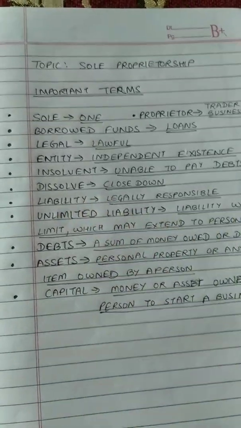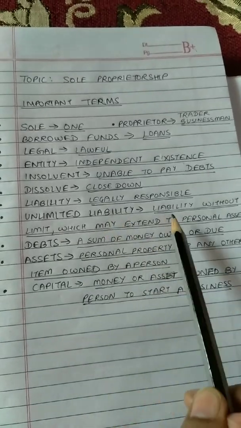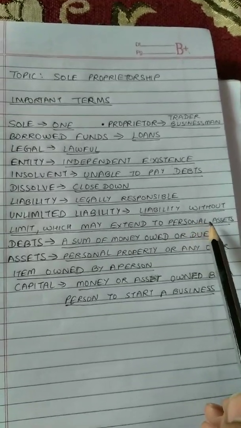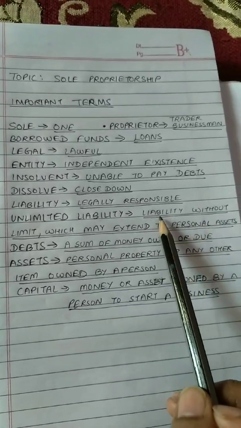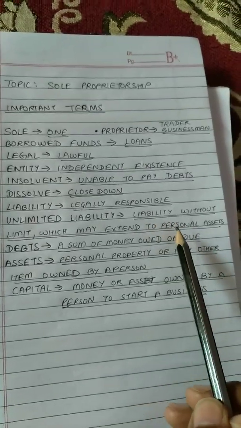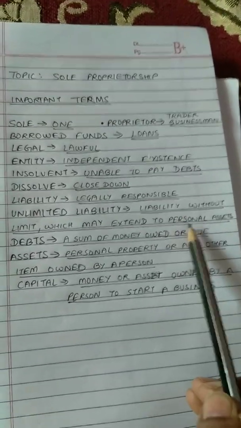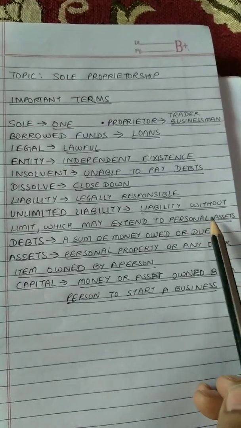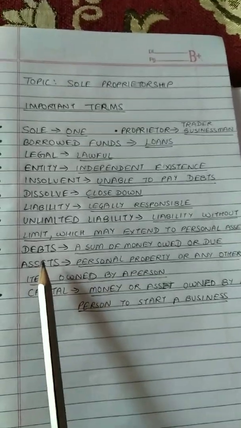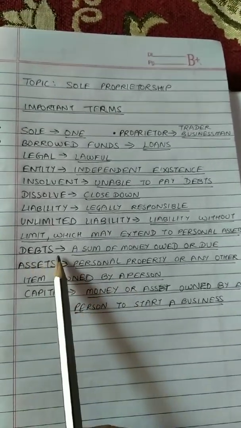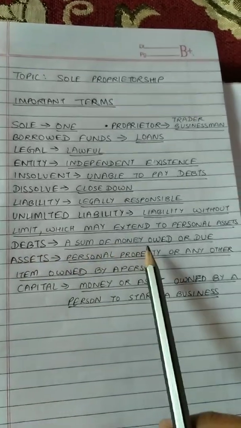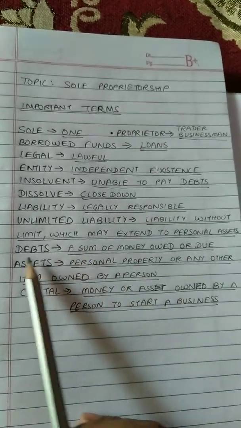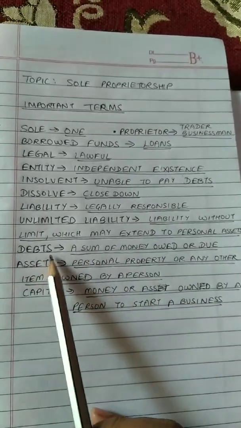This is my liability. Unlimited liability means when your liability is without limit, which may extend to your personal property or your personal assets. Means if you are not able to return the money, then you have to return it, whether you sell your personal property or you sell any of your personal asset. Asset means anything that belongs to you which is of some value. Debts. Debts, we call it debts. B is silent here. Debts means a sum of money owed or due to the other person. The amount of money that I have to pay to the other person, that is known as a debt, because I have to return it.